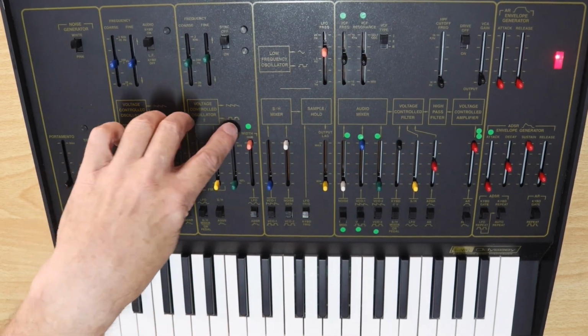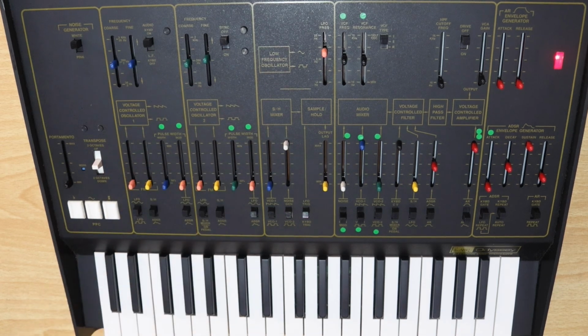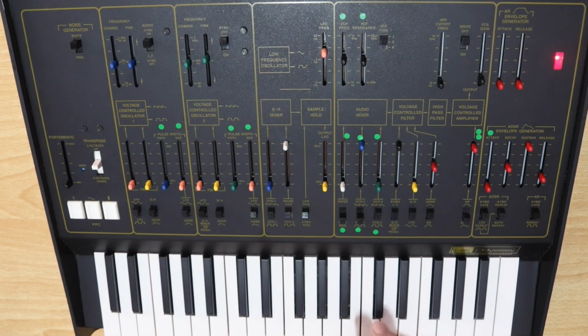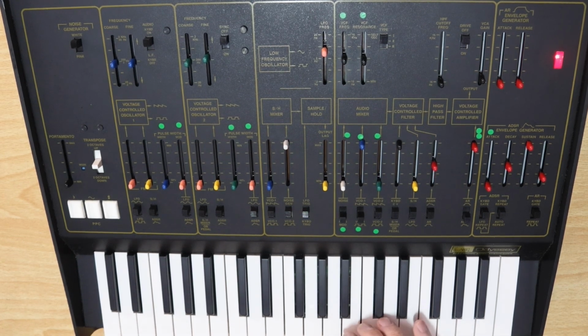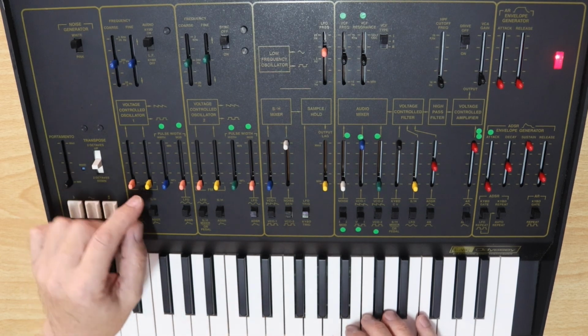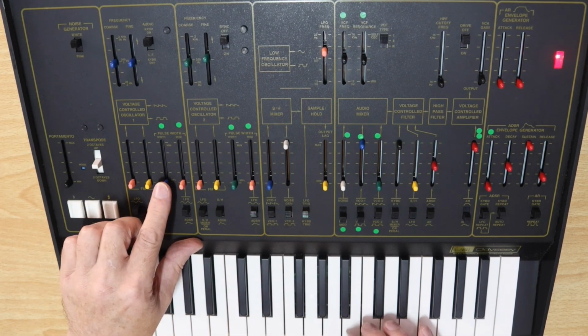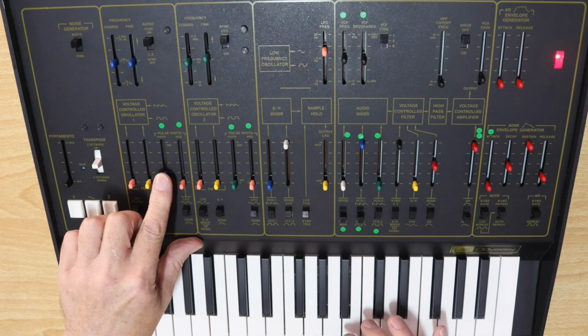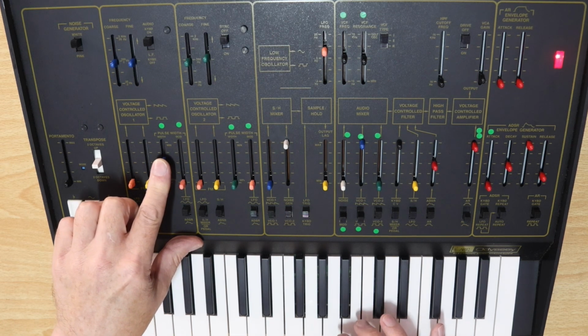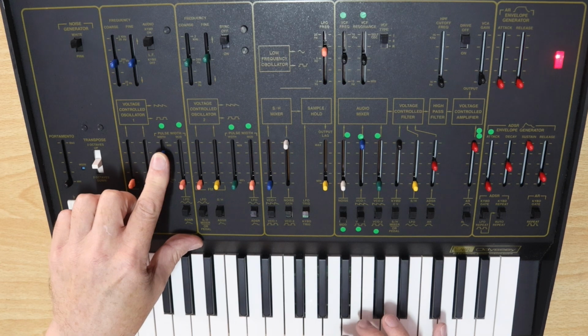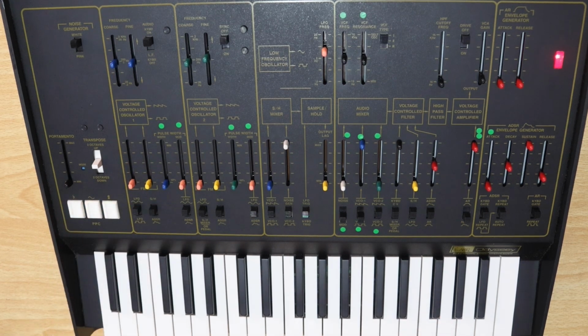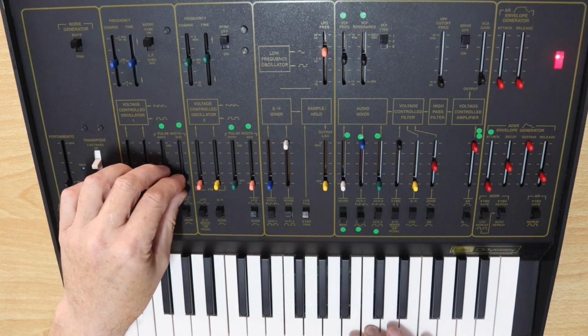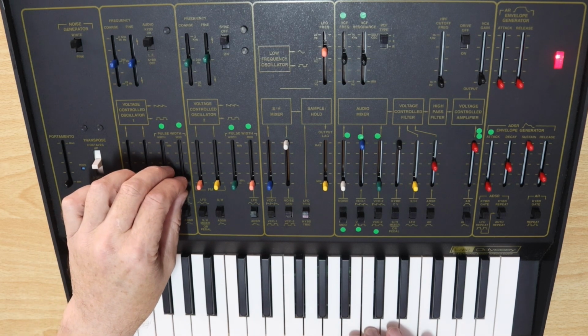Now, I've got those up. They should be down. Okay, so we've got a square wave, which is the type of pulse wave. We can change the width of the pulse wave. So we're getting different timbres by changing the width. And this is just oscillator 1, and we can do it automatically, which is what I'd done accidentally before.